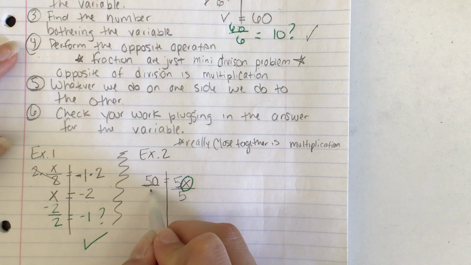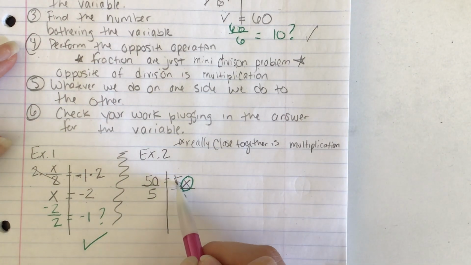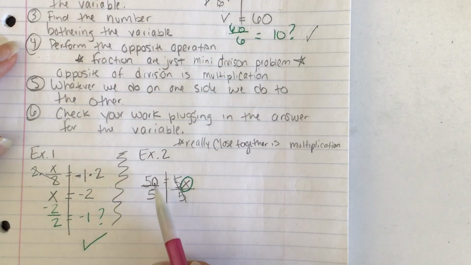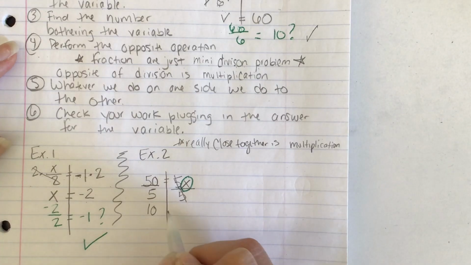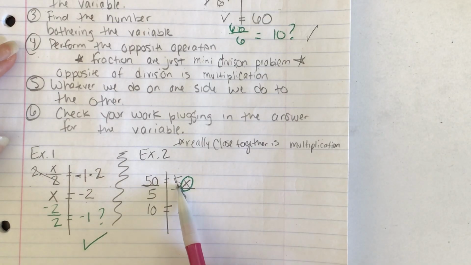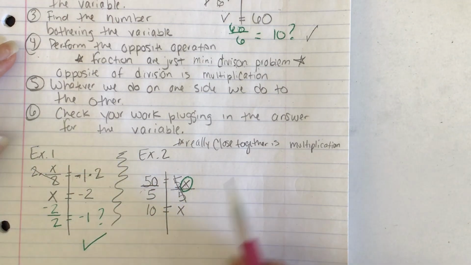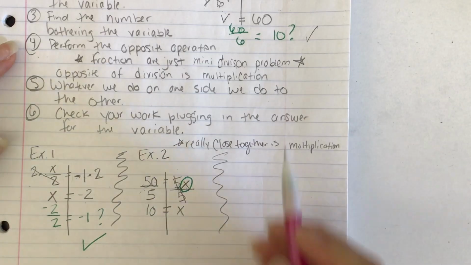5 divided by 5 on both sides. So this gets rid of the 5 here. 50 divided by 5 is 10, and that's what x is. You can also think about what number times 5 equals 50. 5 times 10 is 50. All right, our last example.